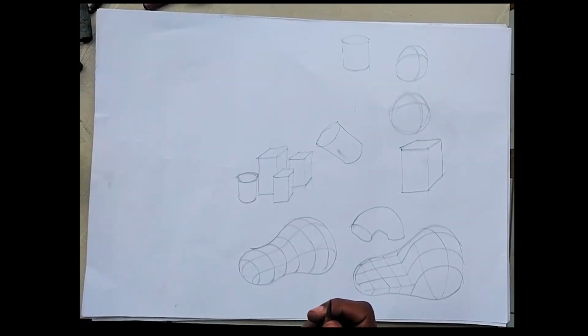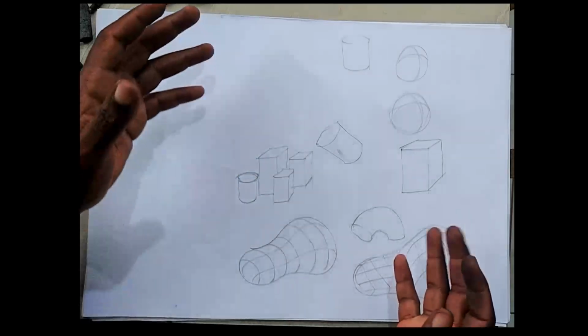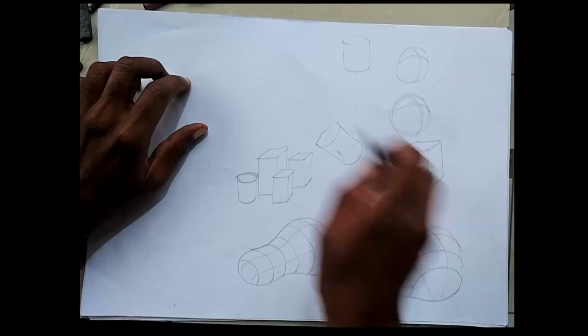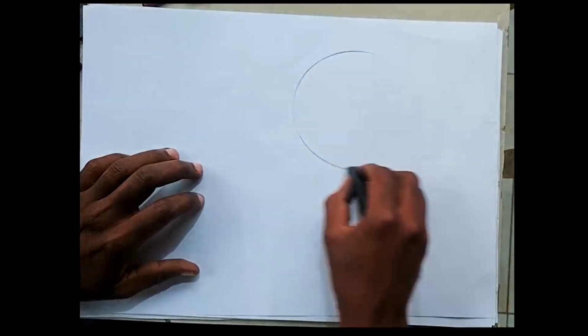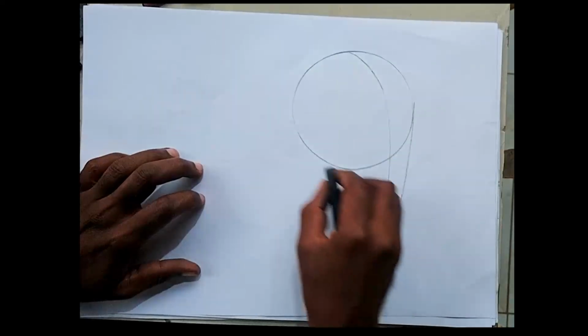It's the same thing. You need to think about anatomy, you need to think about all this stuff, but you have to be able to see things in 3D. So when I want to sketch a face, for example, I'll use that one. First, I can use the Loomis method. I hope you know that method, the Loomis method.